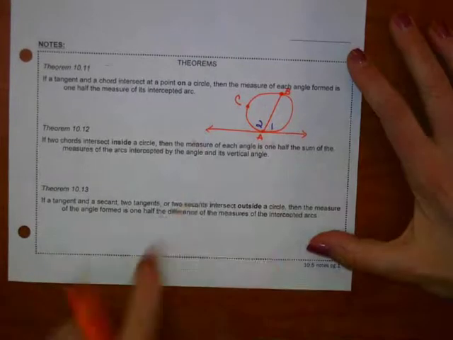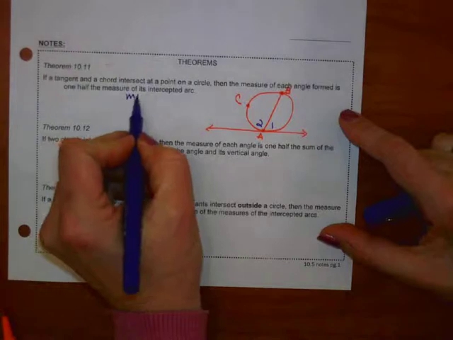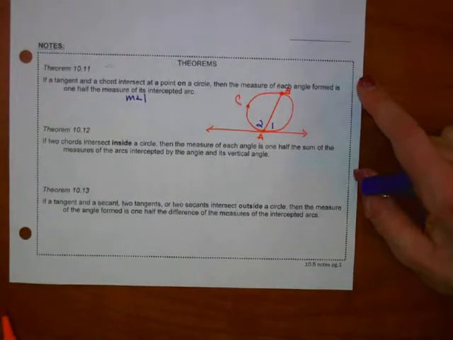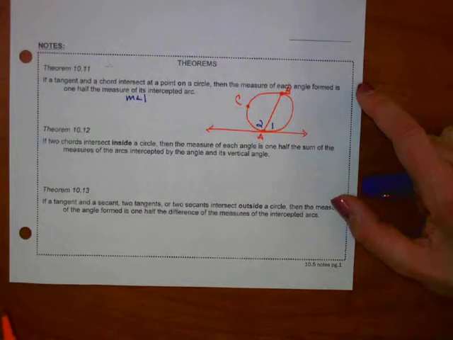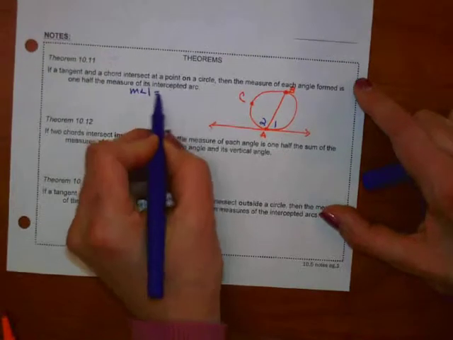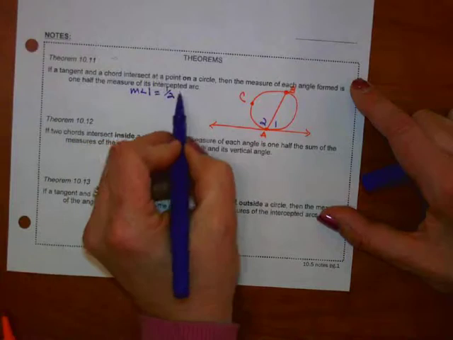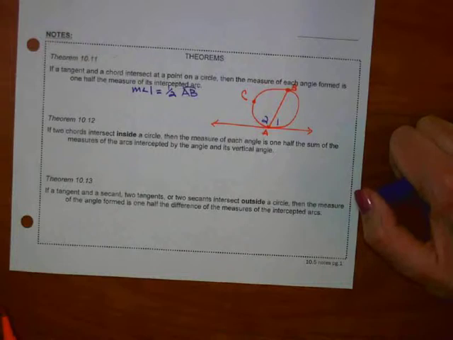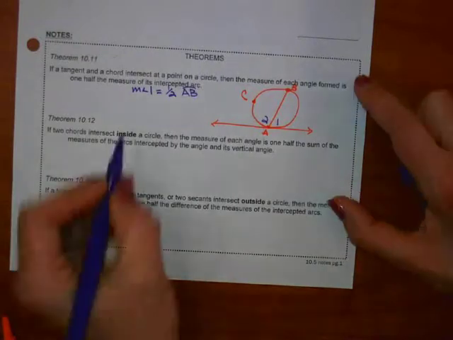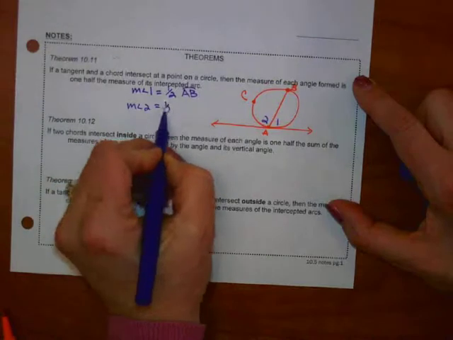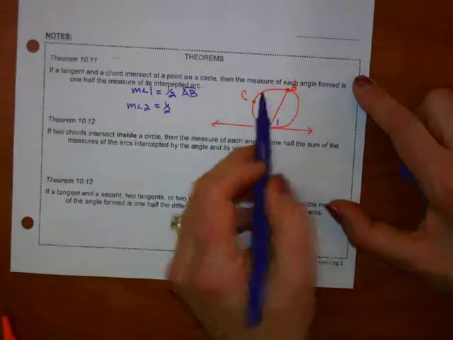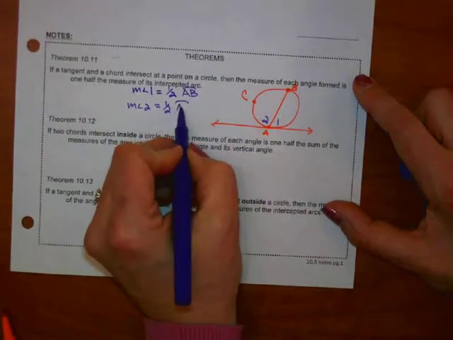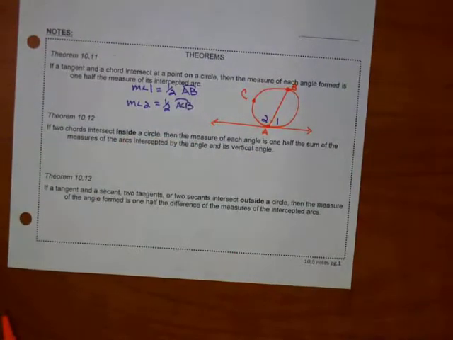So they're saying that the measure of angle 1 is equal to 1/2 the measure of its intercepted arc. So it's the same thing as an inscribed angle. It's really not any different. And then the measure of angle 2 is 1/2 of, however you want to label this arc, I'll just say ACB. It's an arc. So that one's not all that different than an inscribed angle. It's the same thing, basically.